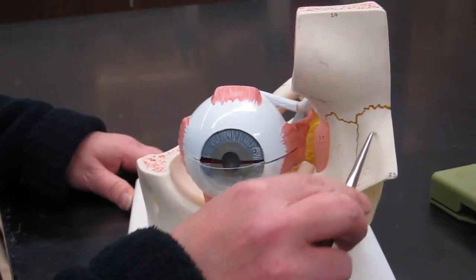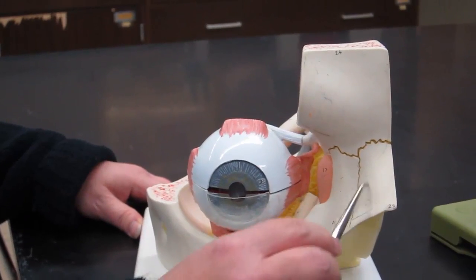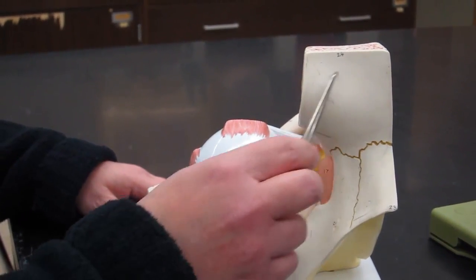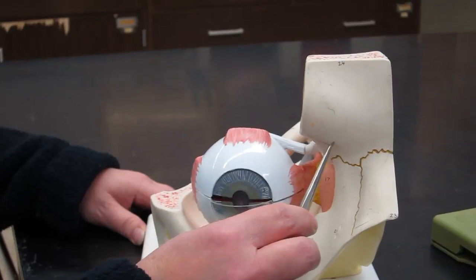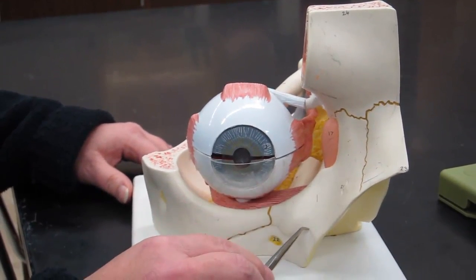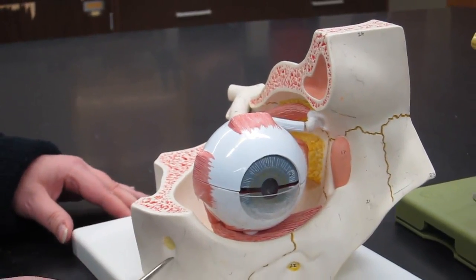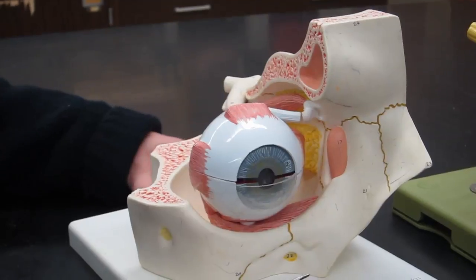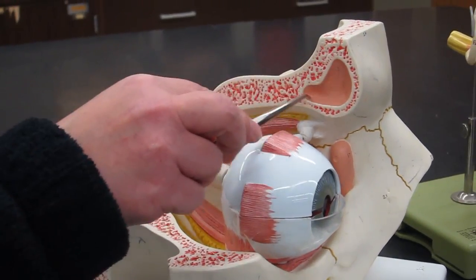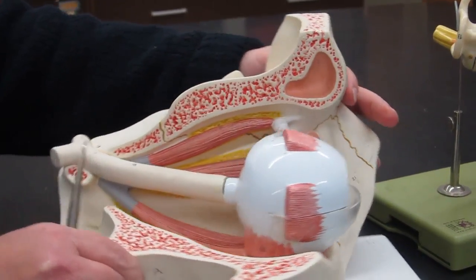Okay, so we've got the nasal bones here, or one of the nasal bones, part of one of the nasal bones, I should say. Here's some of the frontal bone. Here is part of the maxilla, the zygomatic bone. Okay, and here's our frontal sinus. Okay, we'll turn around here.